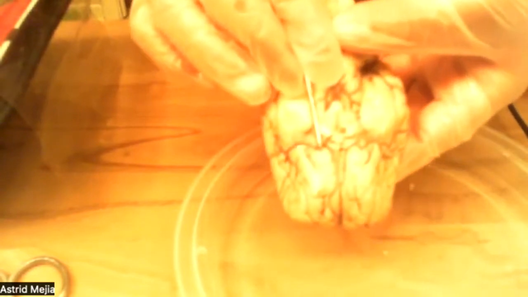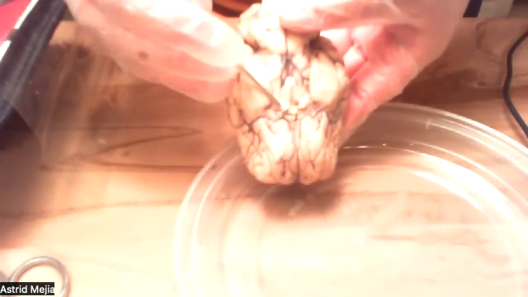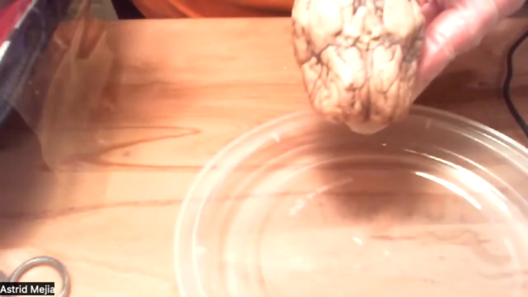And the optic chiasm allows for the crossing of the fibers from the nasal retina to the optic tract on the other side. And then there's going to be the optic nerve, which is basically this part. It transmits sensory information for vision in the form of electrical impulses from the eye to the brain.